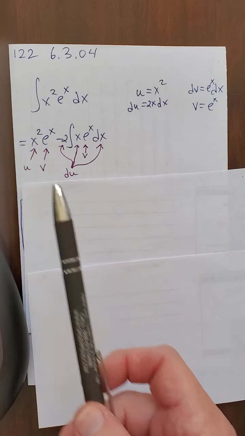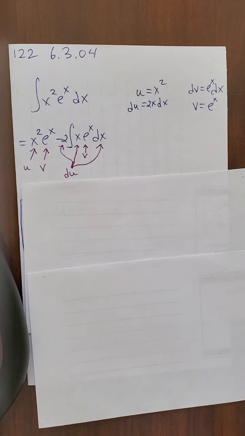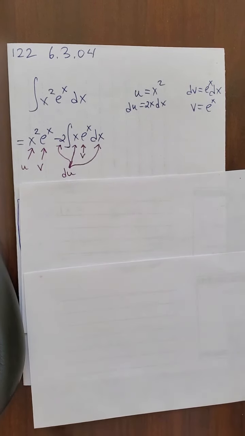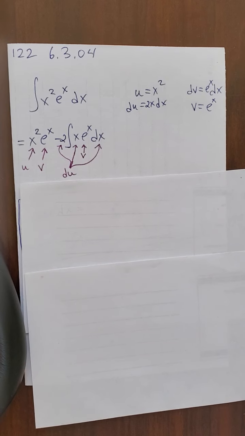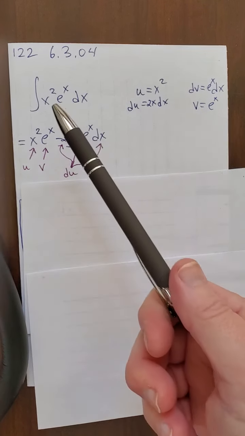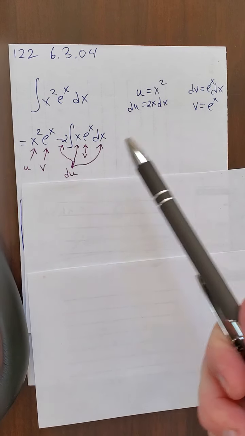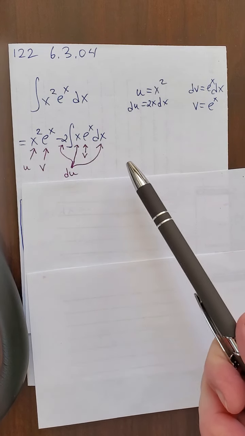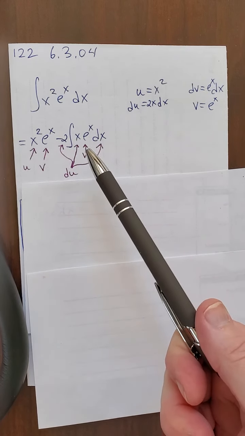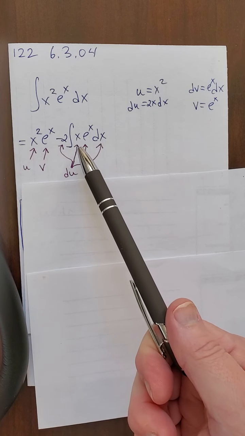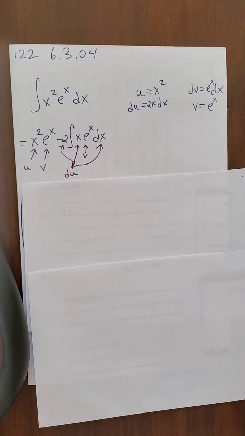And now I have a little problem here, because this integral x e to the x is not a straightforward integral. The whole idea of integration by parts is that I want to take an integral which is not straightforward, and break it up into uv minus a straightforward integral. This is not straightforward. So guess what I'm going to have to do? You guessed it. I'm going to have to do another whole integration by parts to solve the second integral.